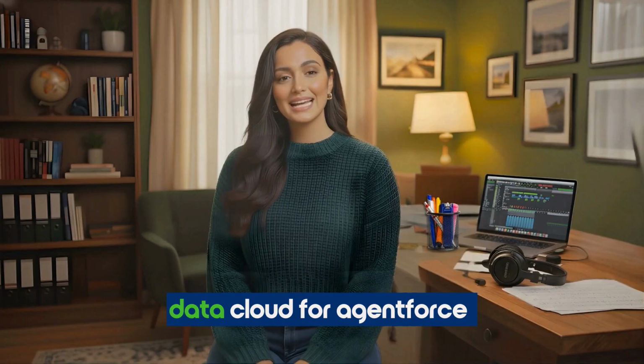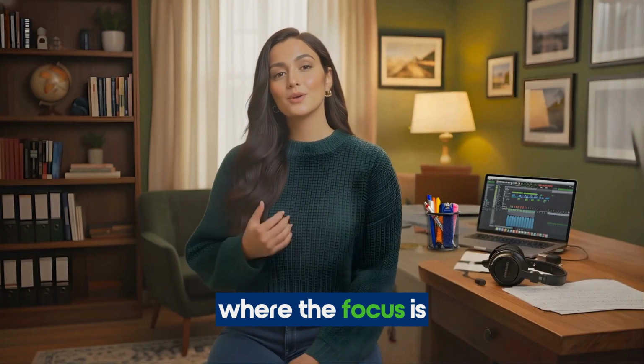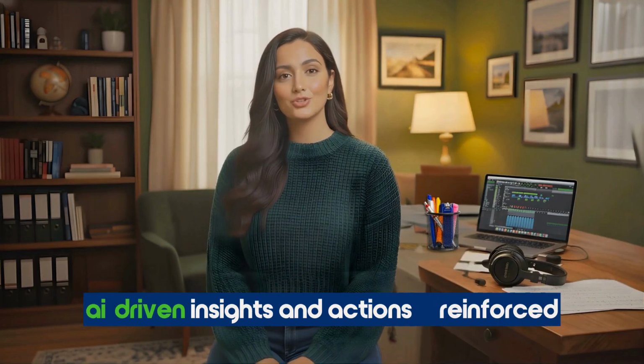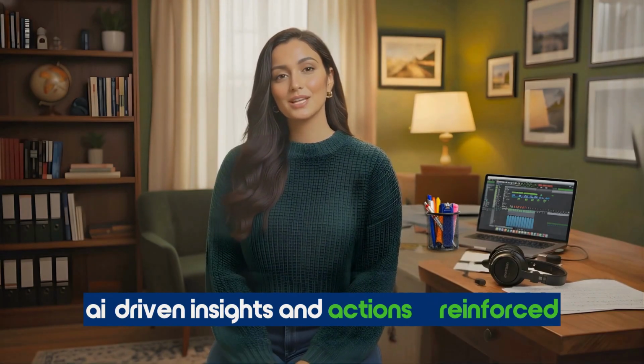Now, let's move into Data Cloud for Agentforce, where the focus is on unifying data from multiple sources to enable AI-driven insights and actions, reinforced through the following exam-style question.